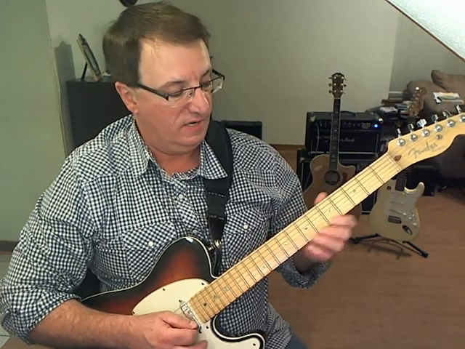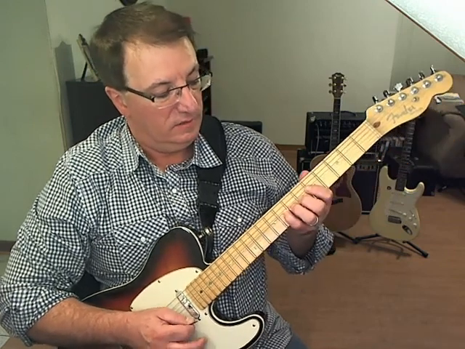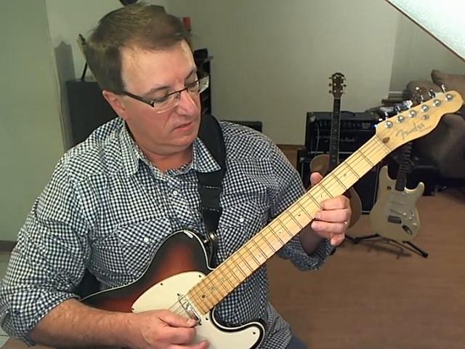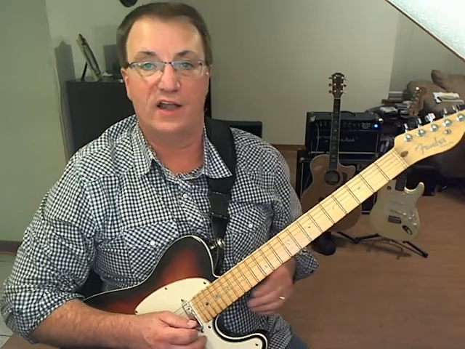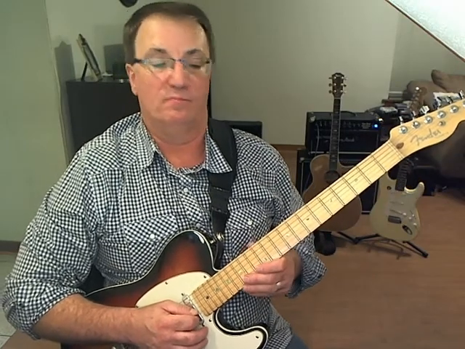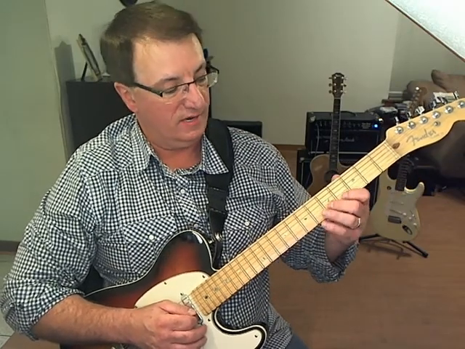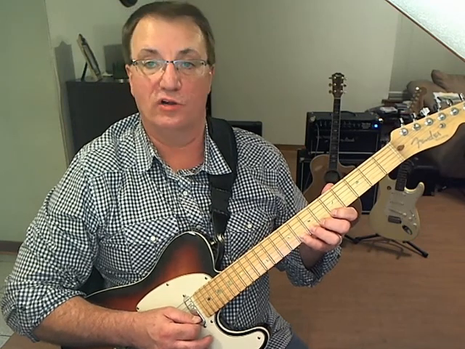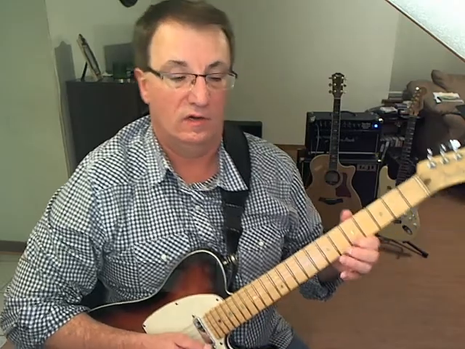That's basically the first lick I did with a slide. Little slide off. What about a little multiple note with a slide? Long note with a couple multiple notes.